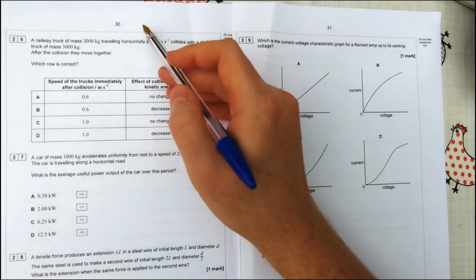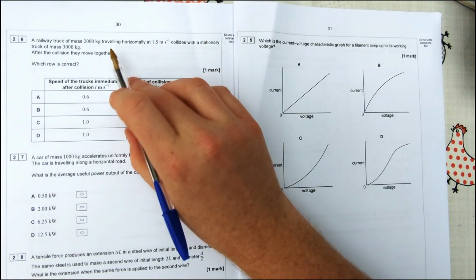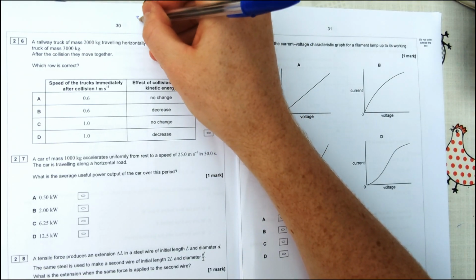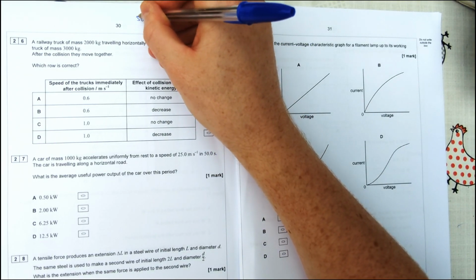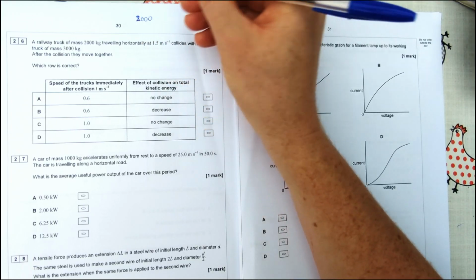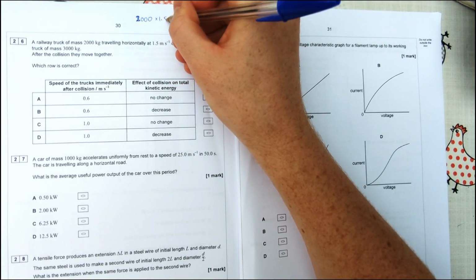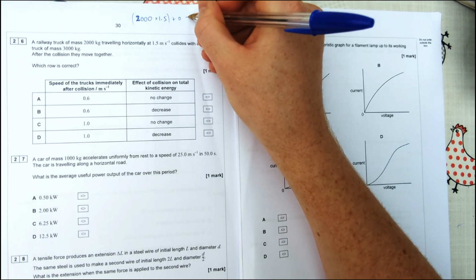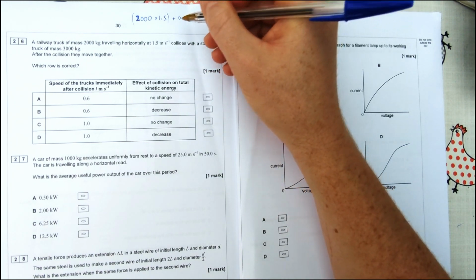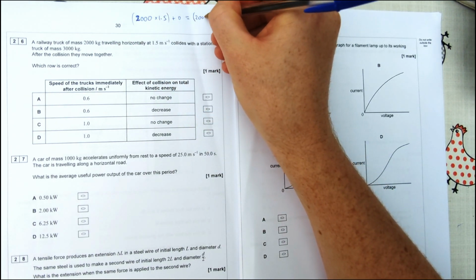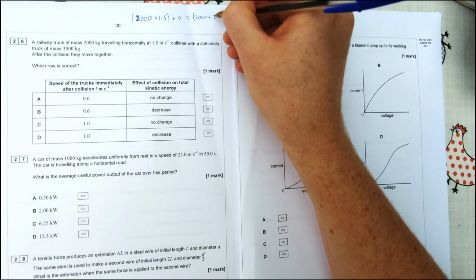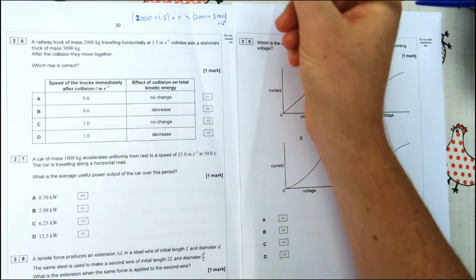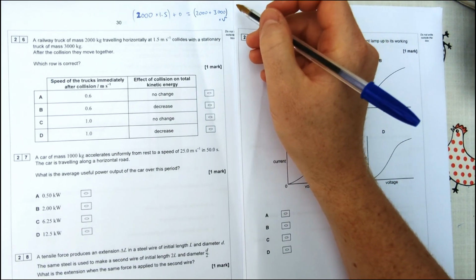So let's work this one out first. We don't have lots of room here, so I might have to write a little bit above the question. So we've got the railway truck, so 2,000 kilograms times the velocity, 1.5, collides with something that's not moving, so 0. Now afterwards we can add the two masses together, so we've got the 2,000 kilogram truck plus the other truck, which is 3,000, and that is times a joint velocity because they're moving off together at the same speed.